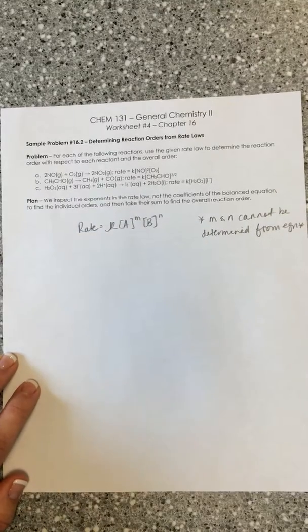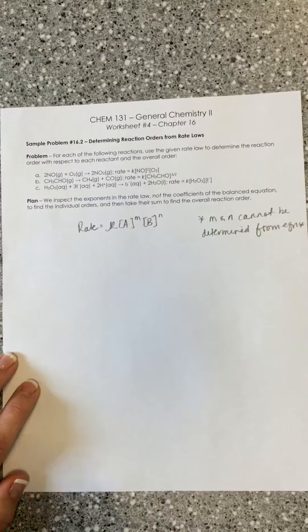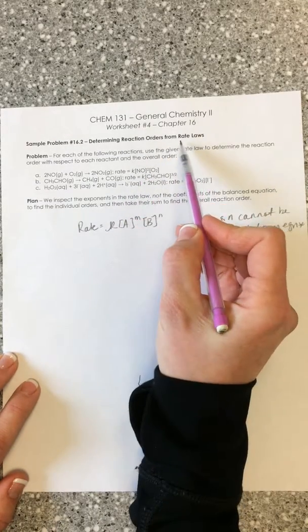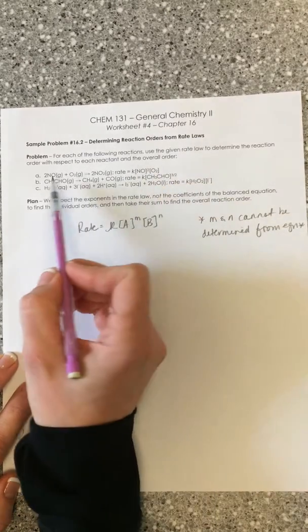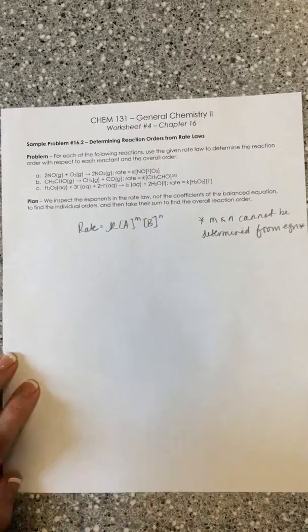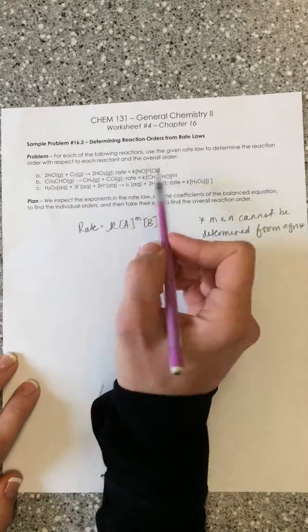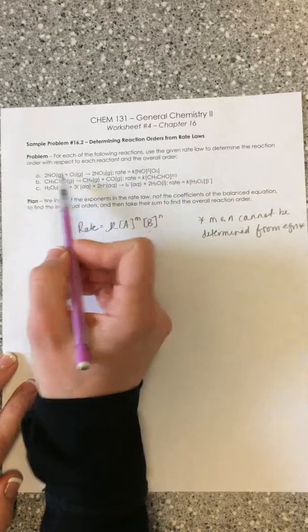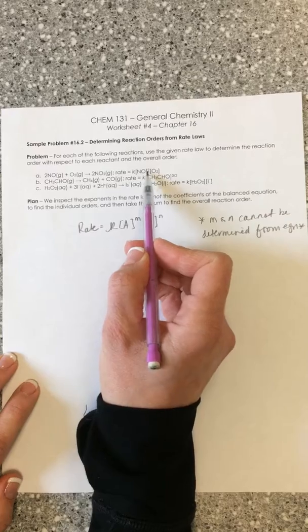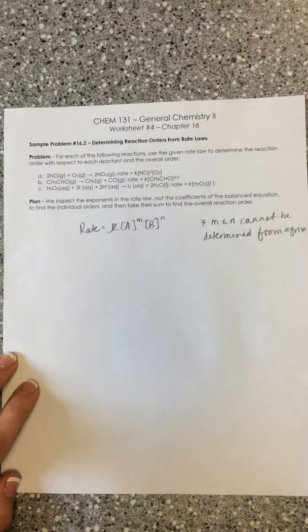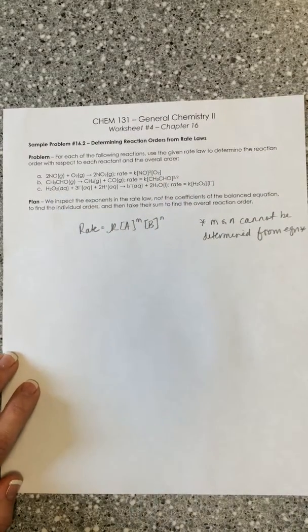This sample problem, however, is a little bit simpler in that we're actually determining reaction orders from a given rate law. So we don't actually need to use experimental data because they're already giving us the rate law. It's important here, though, that they give us the equation as well, as we'll see in our last problem here, because reactants will appear in the rate law in all but C here. So we'll get to that in a minute, and hopefully that will make a little bit more sense.